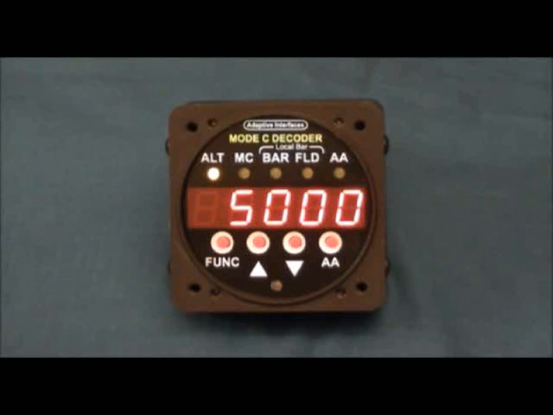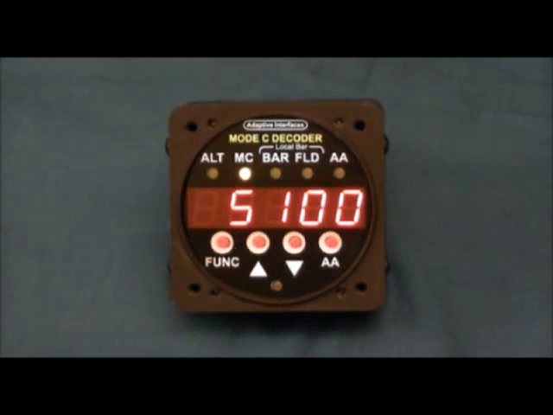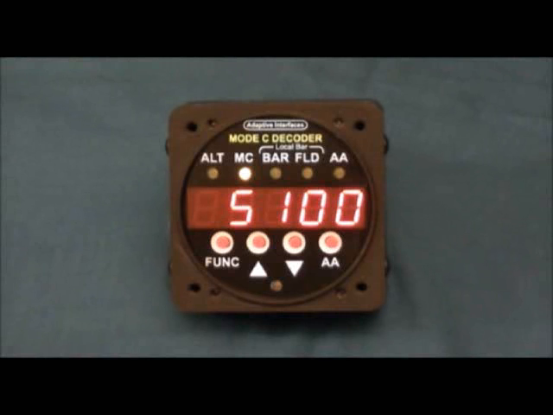This is the corrected altitude, which is mode C altitude information corrected by the local barometer setting. If you want to see what the raw data is from the encoding altimeter, you can go to the mode C function. Again, this is a raw uncorrected altitude.